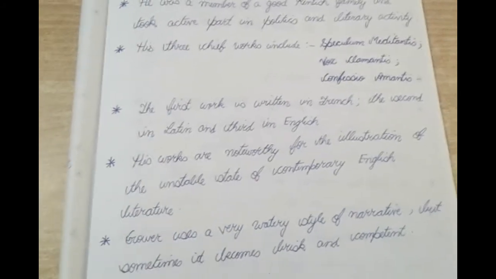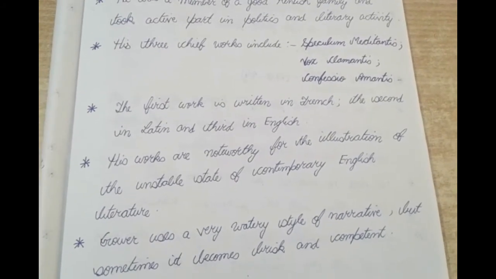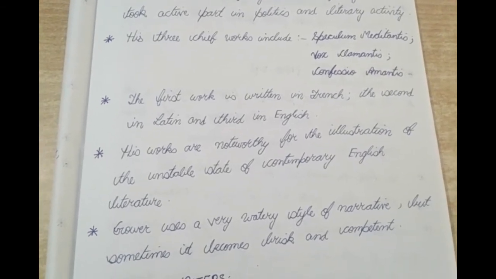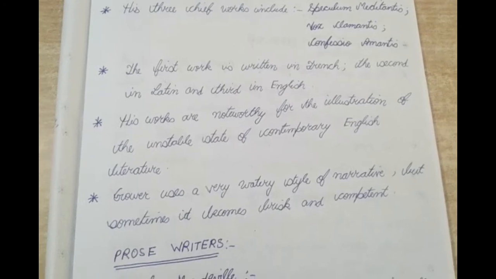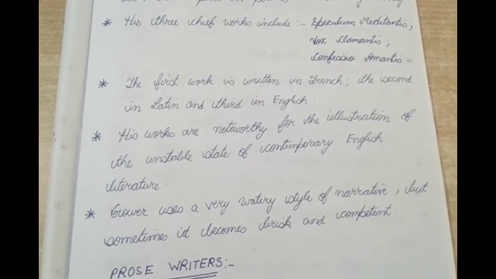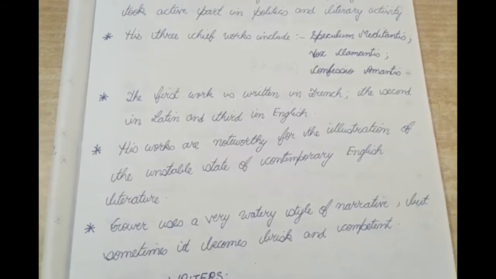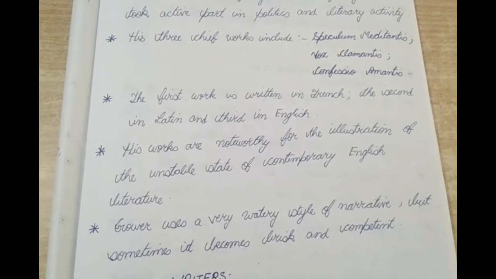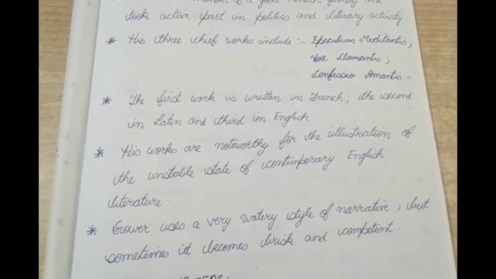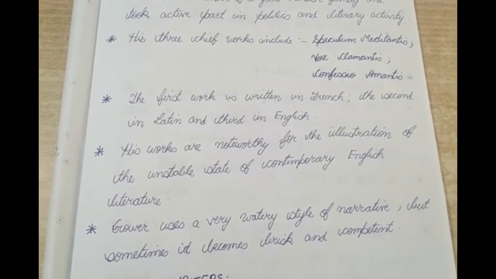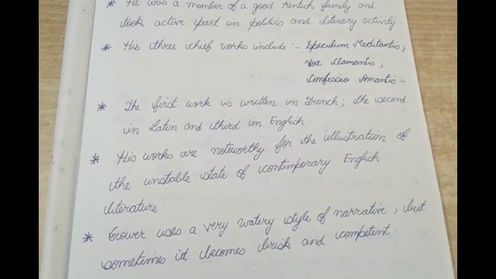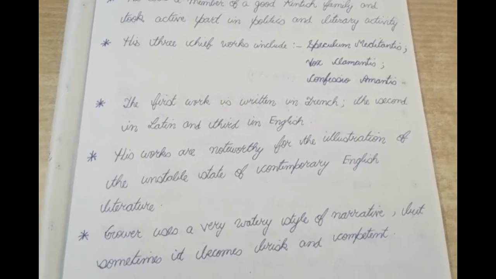Gower's works are noteworthy for the illustration of the unstable state of contemporary English literature. He uses a very watery style of narrative, but sometimes it becomes brisk and competent. So Gower is known for a fluid narrative style, but in some of his works it becomes really brisk and competent, and as a result it becomes difficult for the readers to grasp what he is trying to tell.